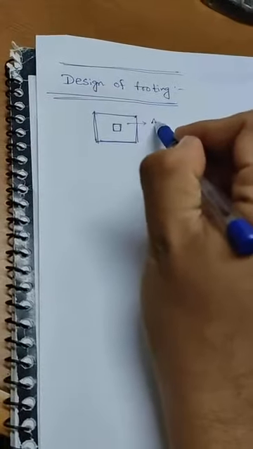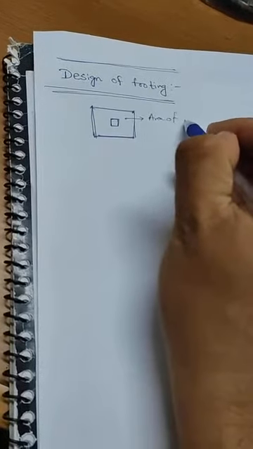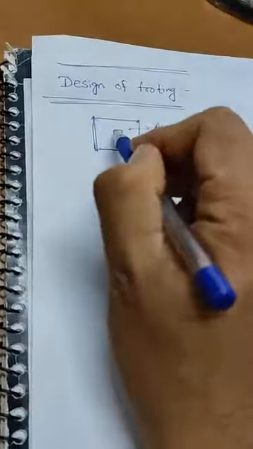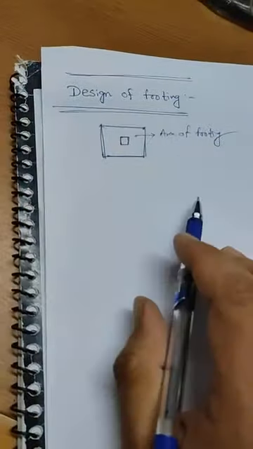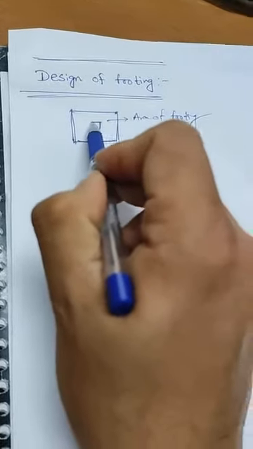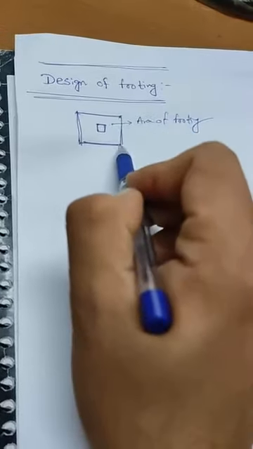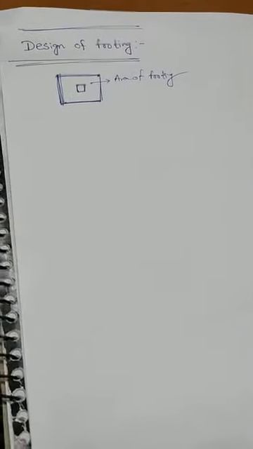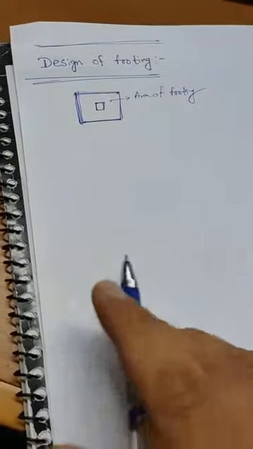Okay, this is the area of footing and this is the size of the column, right? Say this is a square column, hence the footing would be a square footing, right? Today we will discuss isolated footing.